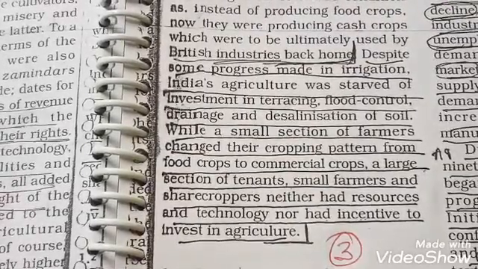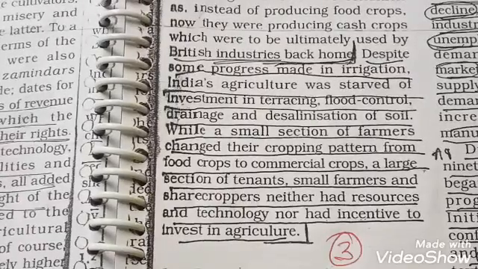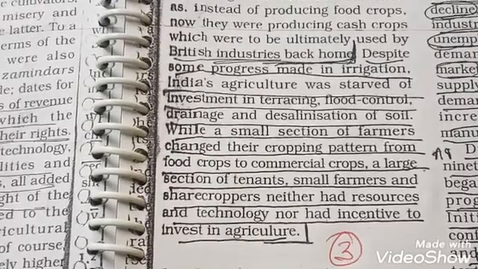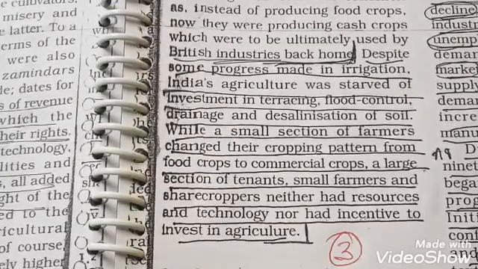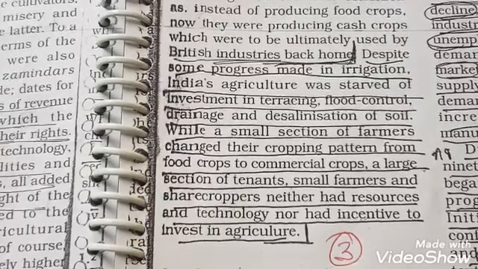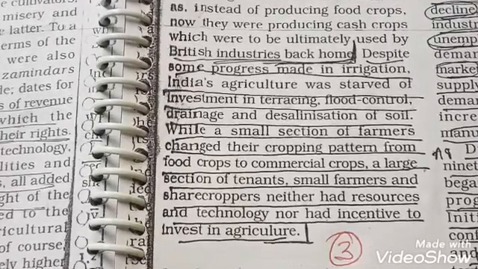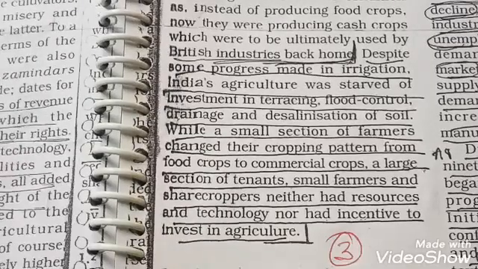Then we had the revenue settlement, which was another big problem. Revenue settlement is, there were fixed dates, there were fixed days and fixed amount which the zamindars had to pay to the Britishers for the land given by the Britishers, and if they failed to do so, they would lose the right of that particular land. That was again a problem where they were troubling the cultivators.